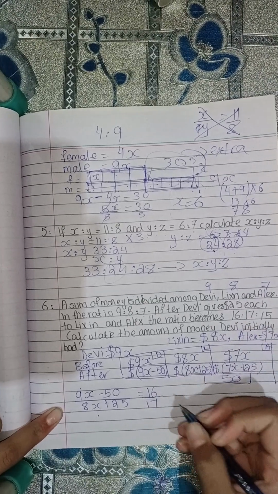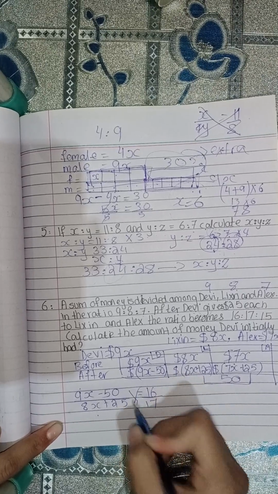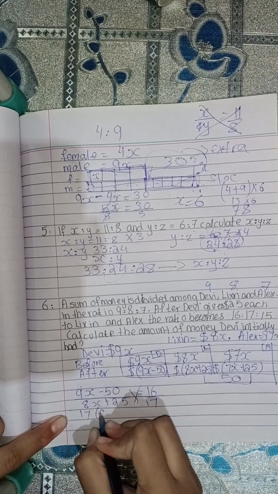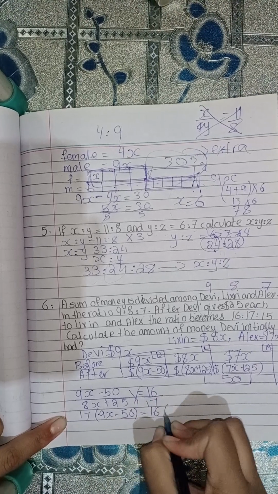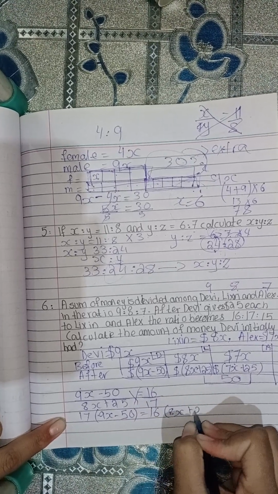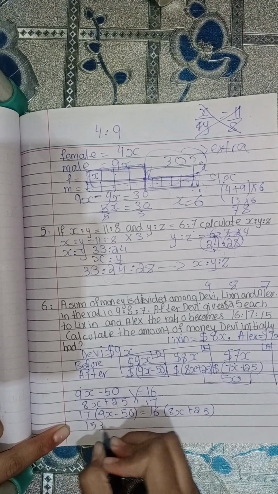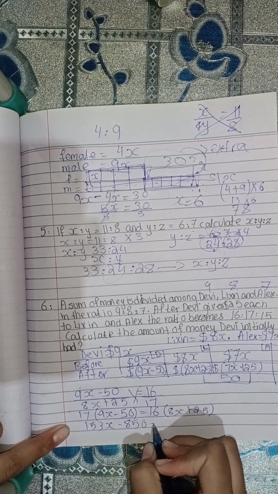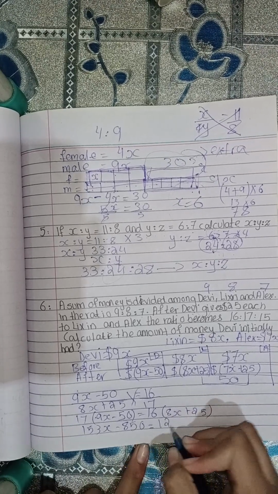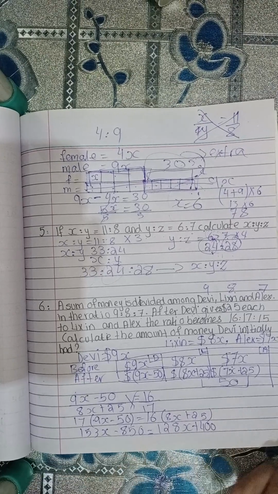Now let's do cross multiplication. 17 times 9x minus 50 is equal to 16 multiplied by 8x plus 25, which gives us 153x minus 850 is equal to 128x plus 400.